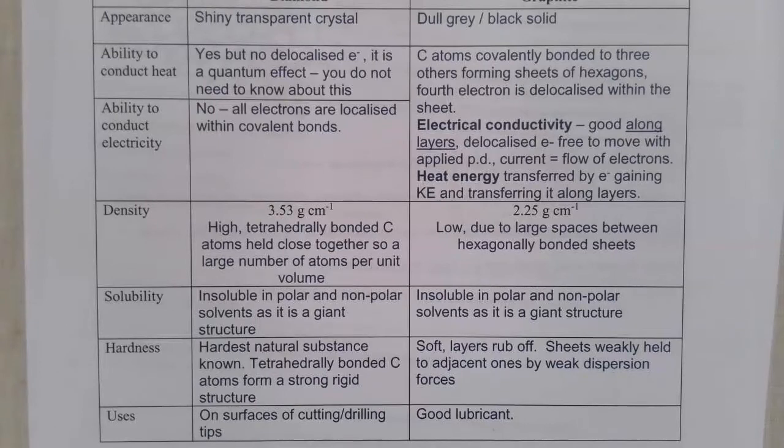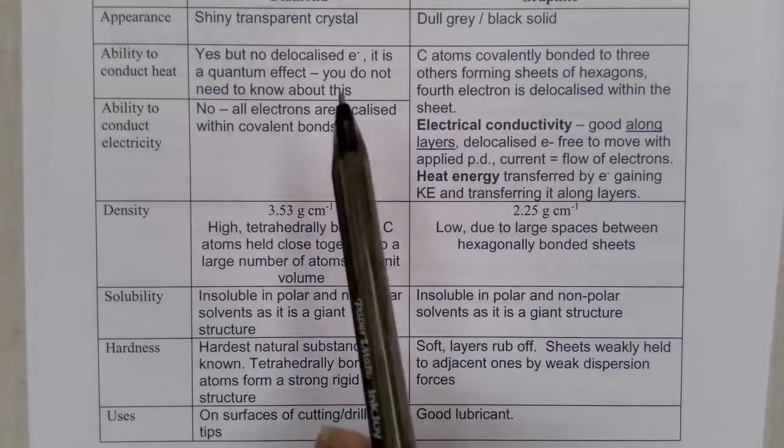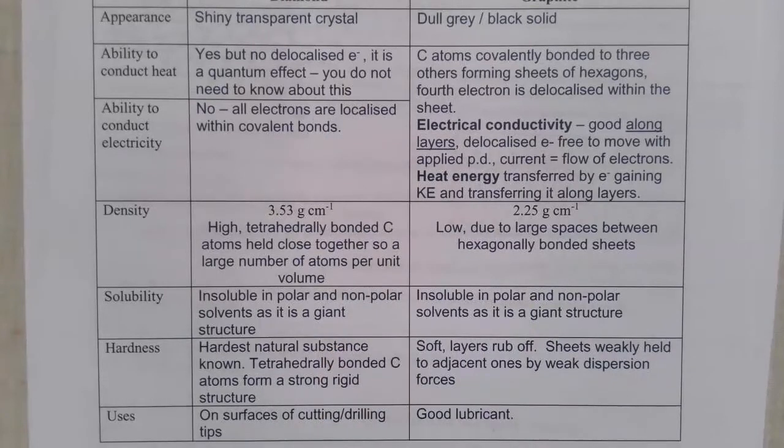Diamond has a much higher density because you can pack the carbon atoms quite closely together. You get a large number of atoms per unit volume. Whereas in graphite, you've got large spaces between the layers, and that reduces the density. Both of them are insoluble in solvents, both polar solvents like water and non-polar solvents like cyclohexane.